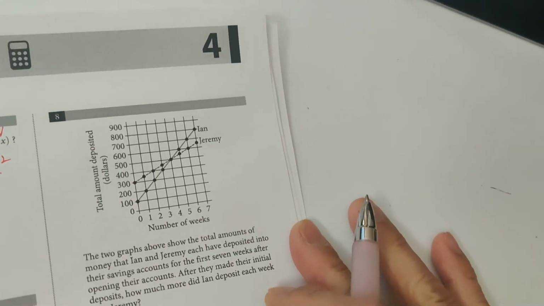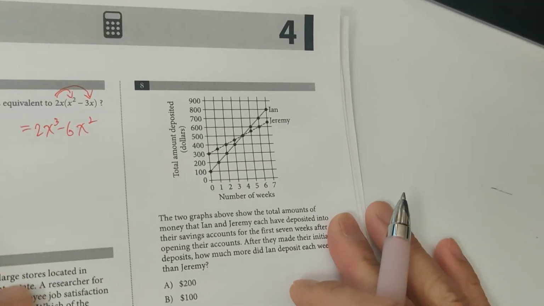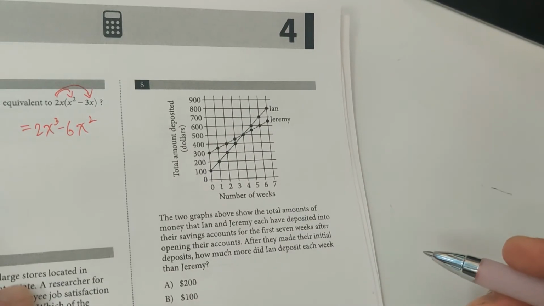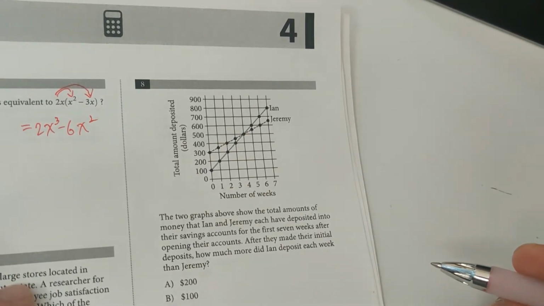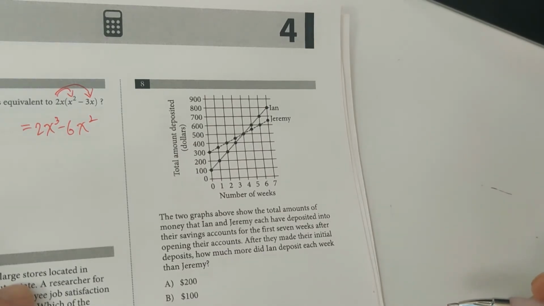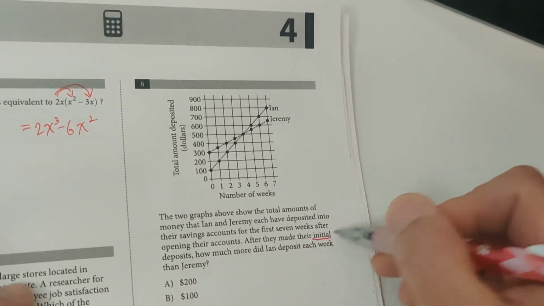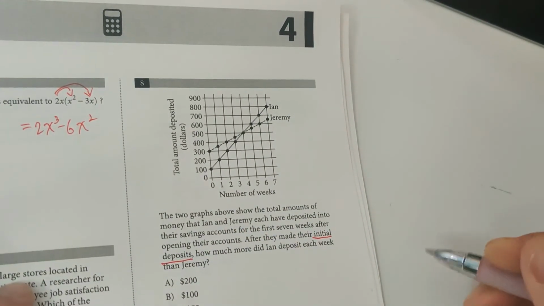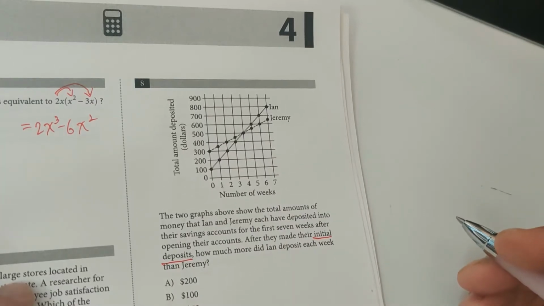Okay, question 8. The two graphs above show the total amounts of money that Ian and Jeremy each have deposited into the savings accounts for the first 7 weeks after opening the accounts. After they make the initial deposits, how much more did Ian deposit each week than Jeremy?